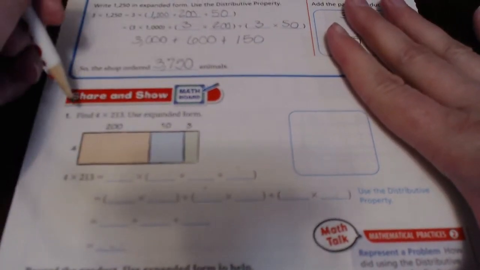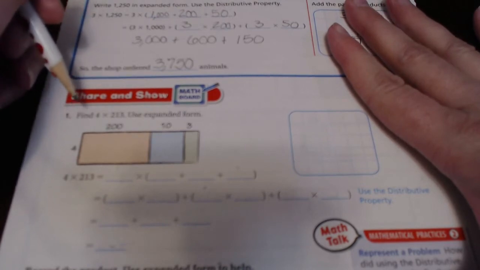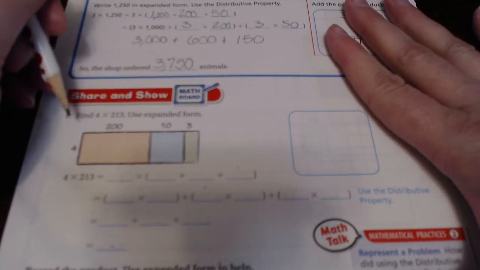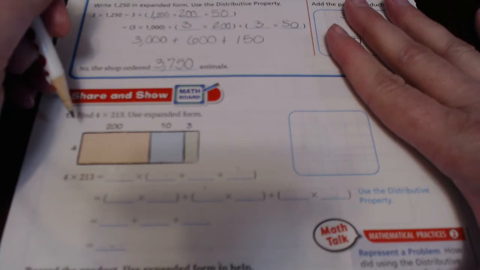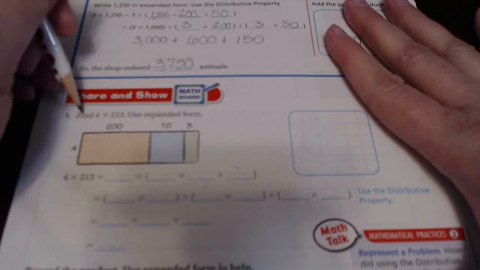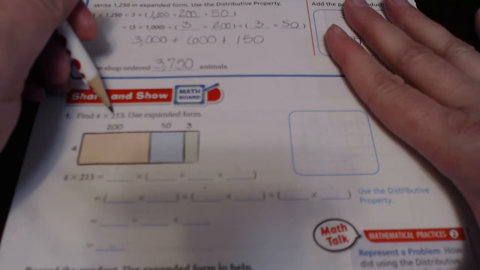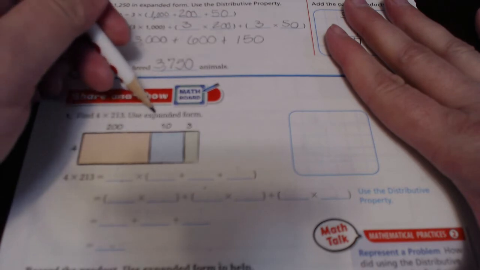Welcome back. Here we go. Okay, share and show. If you get stuck and it's not this first one, you can skip to the one you're stuck on, but make sure you check your answers. First one, we had find 4 times 213. Use expanded form.